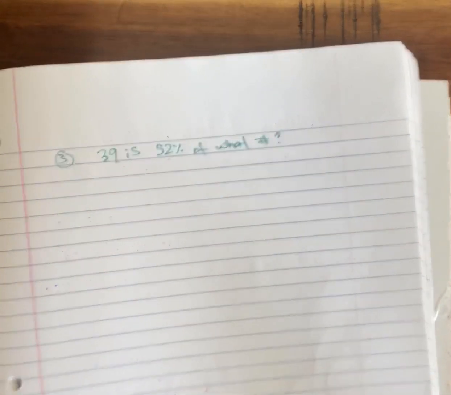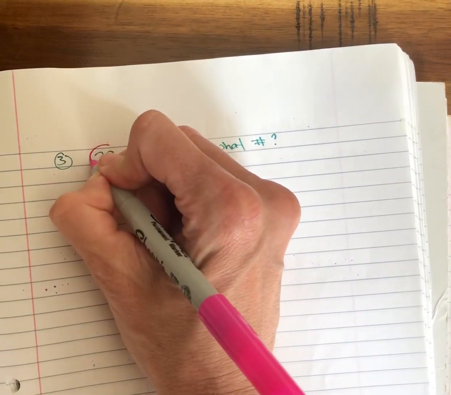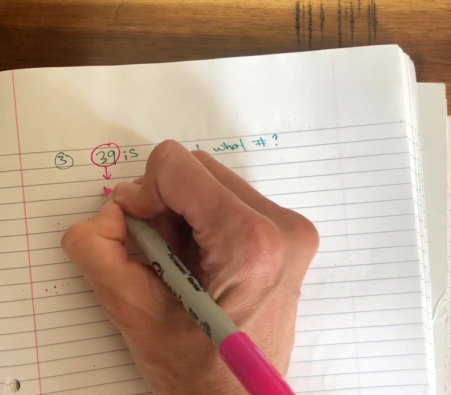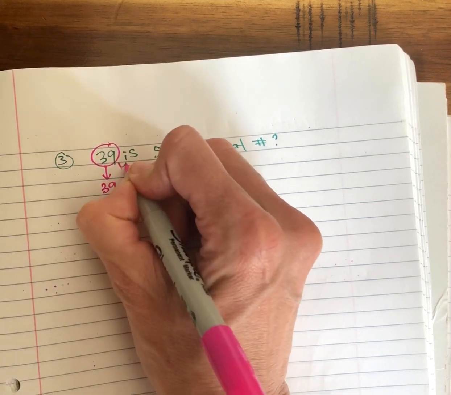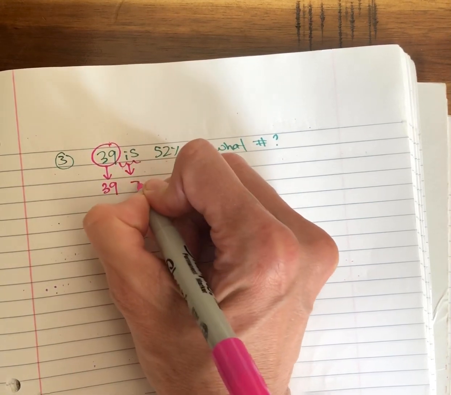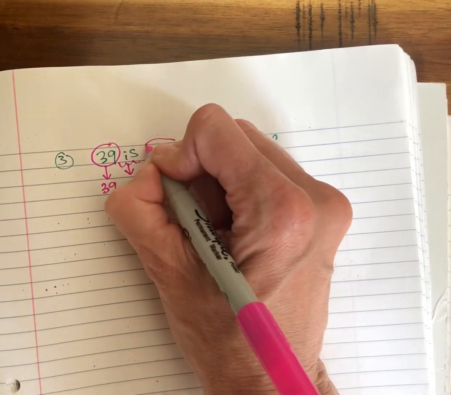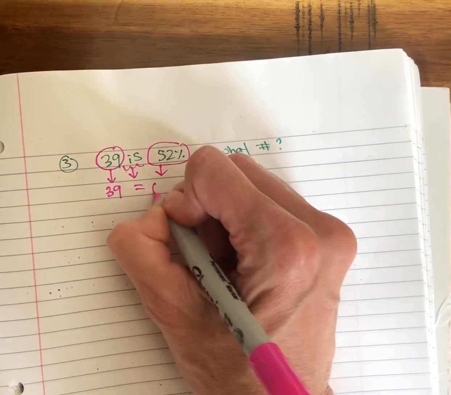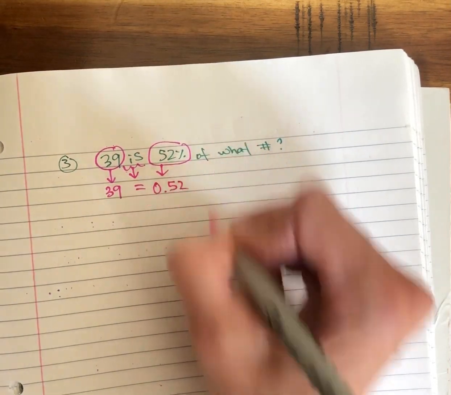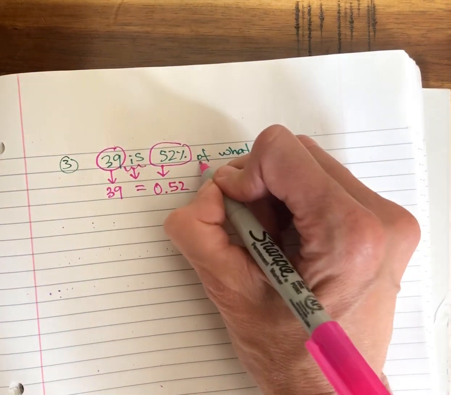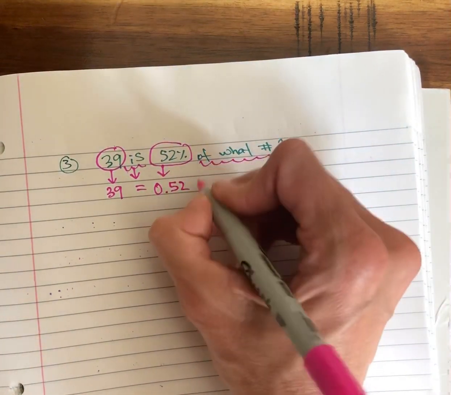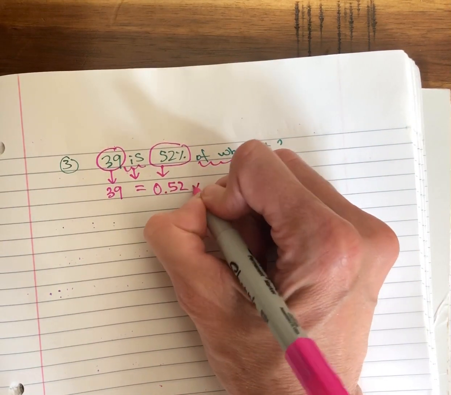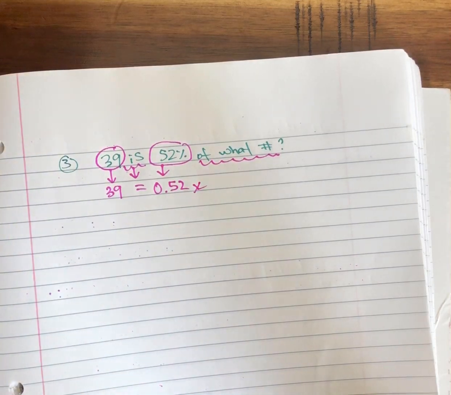Okay, let's translate it. 39, nothing to do there, drop it down. Is, that translates to our equal sign. 52%, don't put in a 52. Percents have to take the decimal form. Of what number? That's our unknown. Use a variable, x, okay?